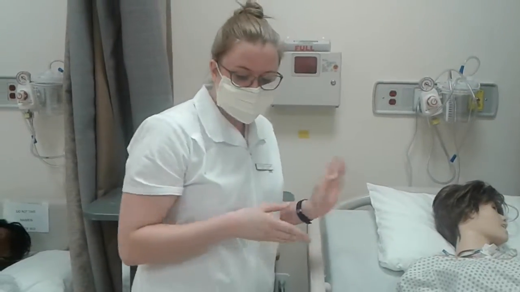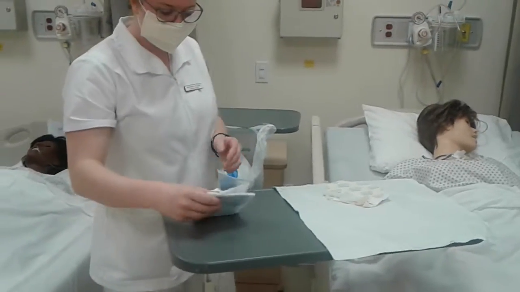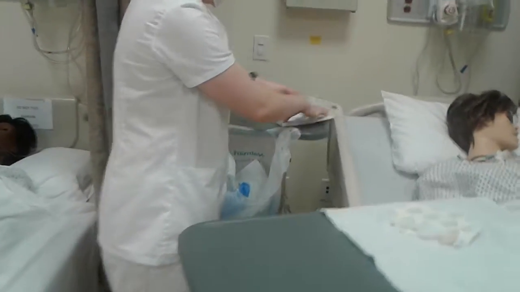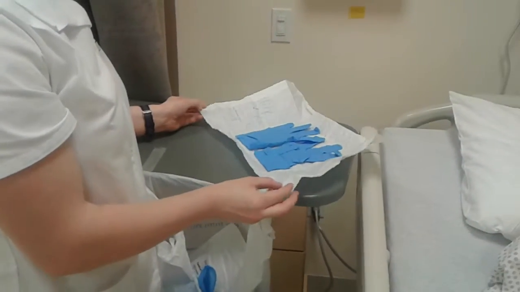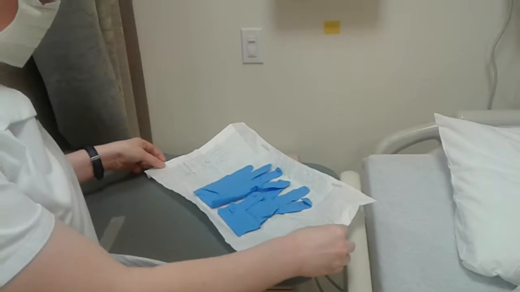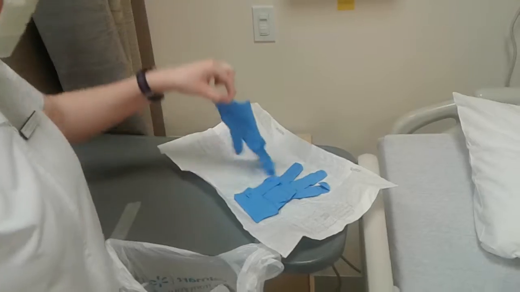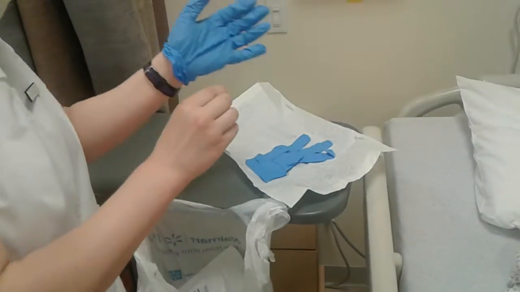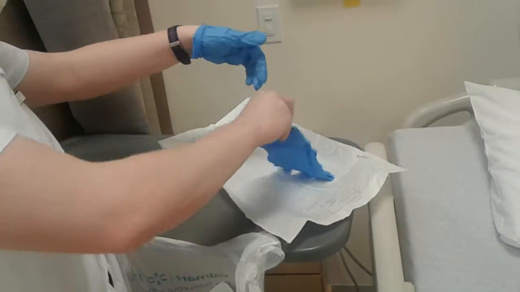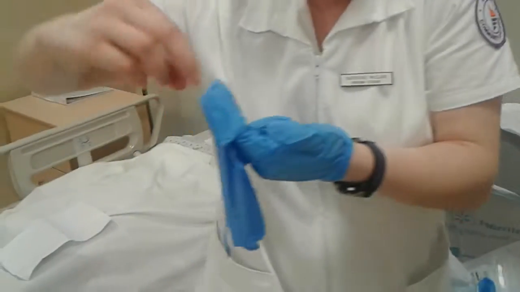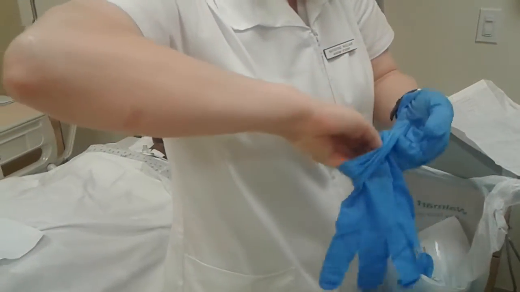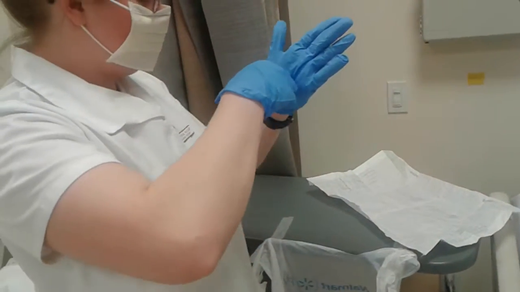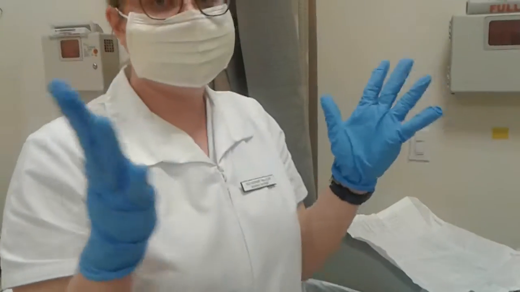So now that her central line is exposed, I can begin to put on my sterile gloves. Move these over here. Stay within my 1-inch border. I'm going to pick this glove up by the cuff and place my sterile glove on. And this one I'm going to pick up by the cuff and slide my sterile glove underneath, releasing, along with the undercuff of this one, maintaining my sterility.